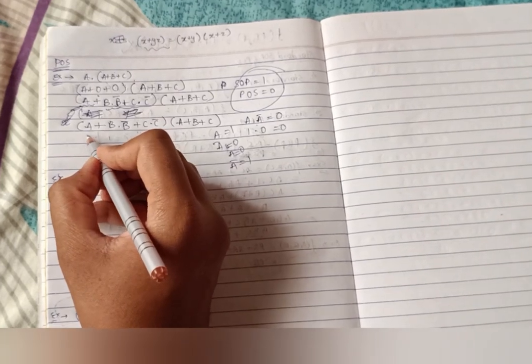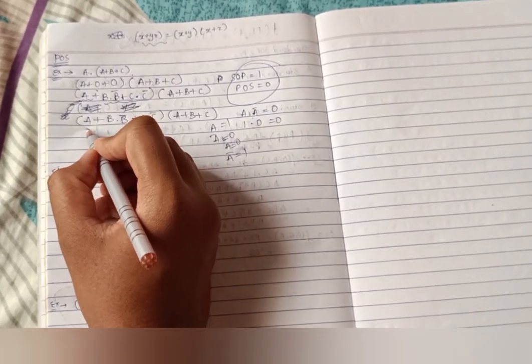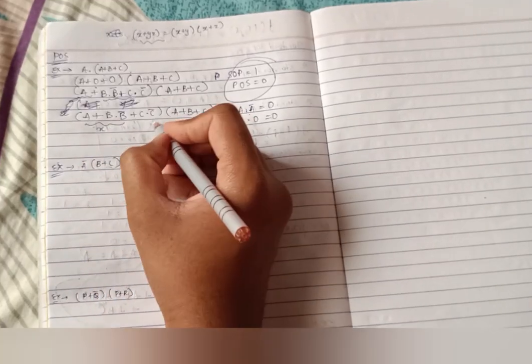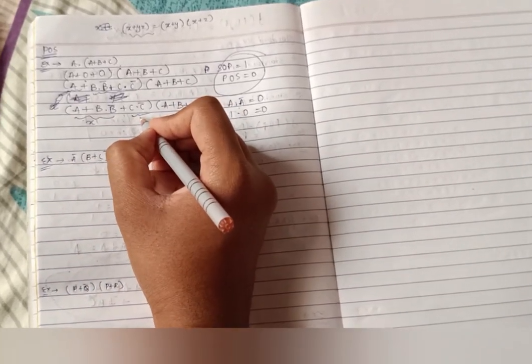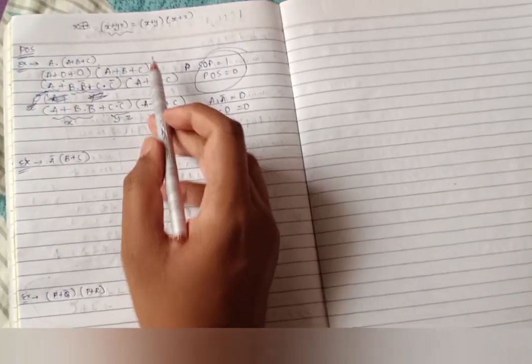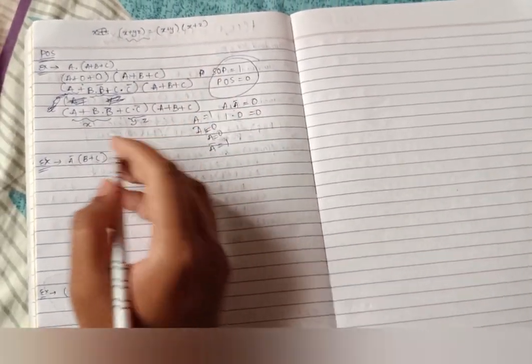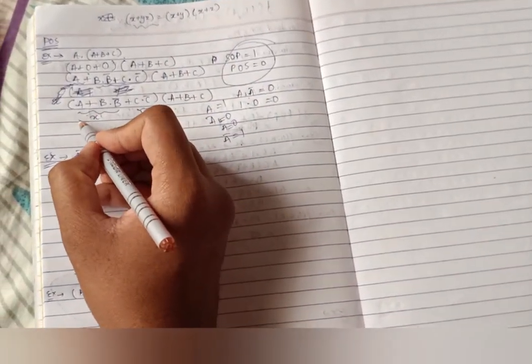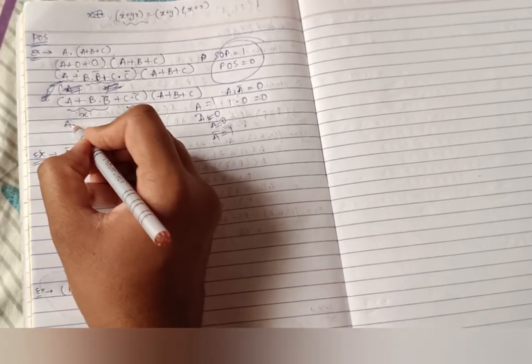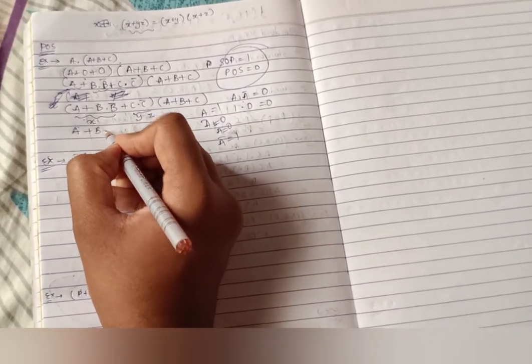So this term we will consider as x, this whole term A plus B dot B bar, and this we will consider as y and z, and we will use this formula to convert them. So this is x, so keep it as A plus B dot B bar.